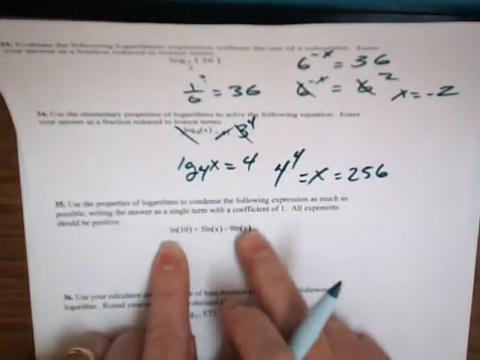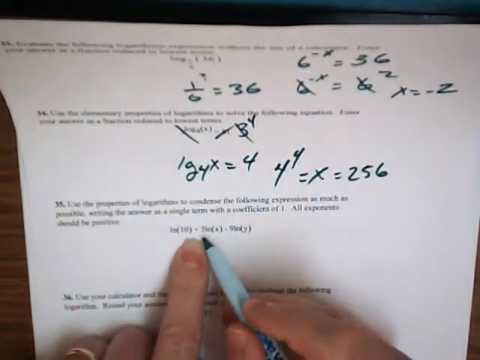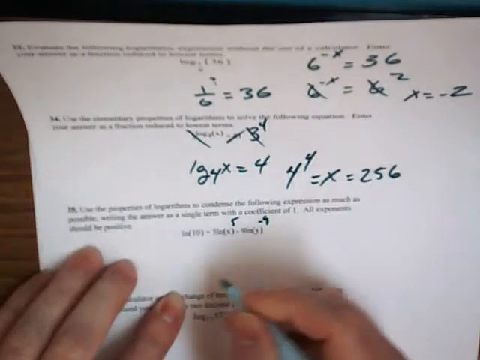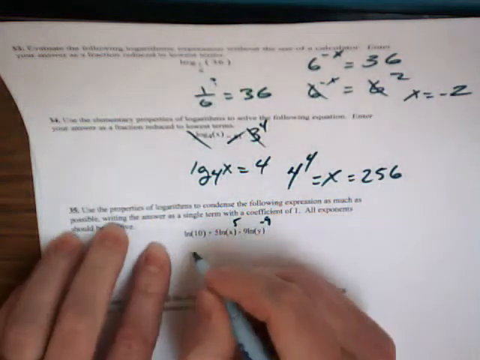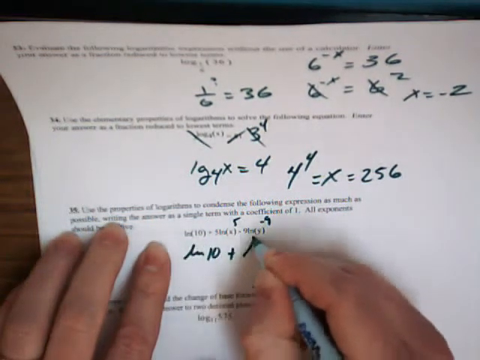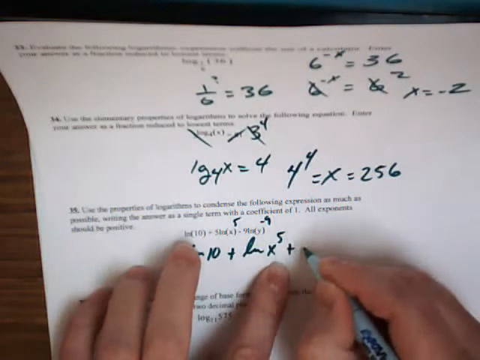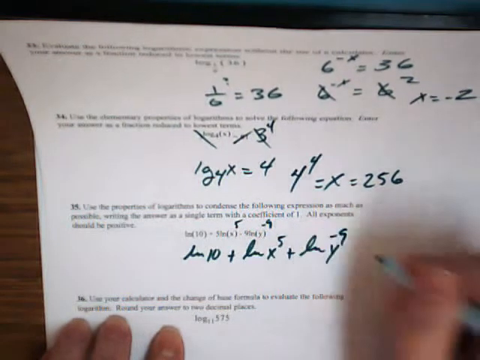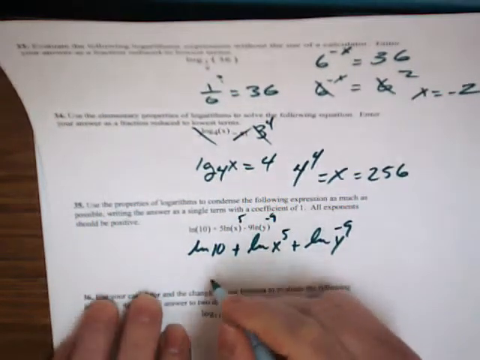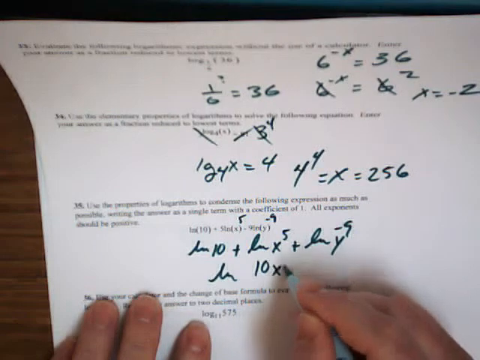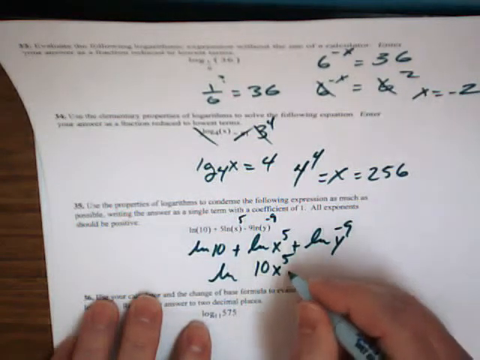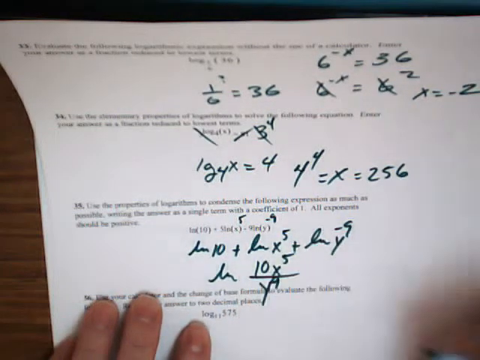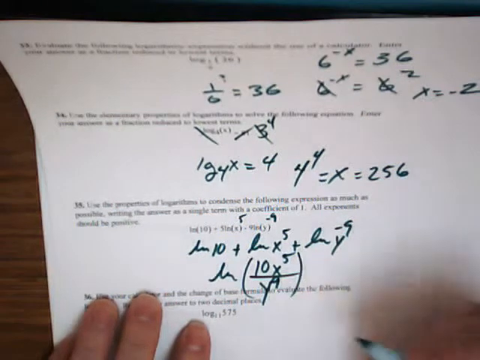If I want to put these things all together, it says to condense it down. The 5 becomes a power. The -9 becomes a power. And what I wind up with is ln 10 plus ln x to the 5th plus ln y to the -9th. And if we're adding them, we're multiplying everything. So it would be natural log of 10 x to the 5th y to the -9th. But what happens with negative exponents? They drop down. So you got ln of just that one.